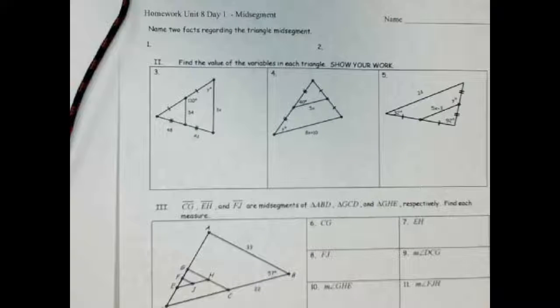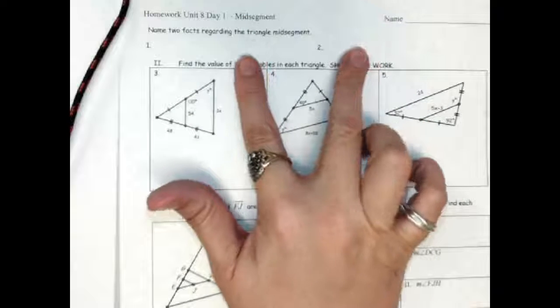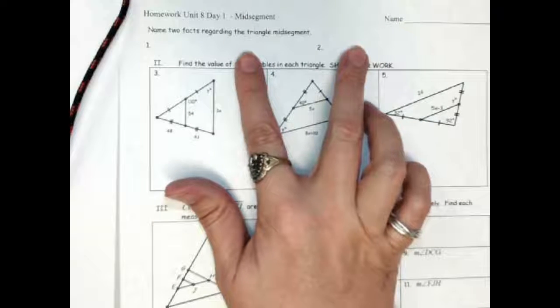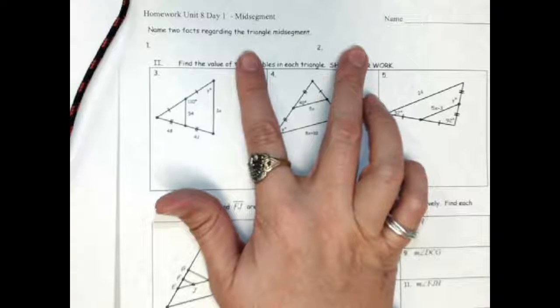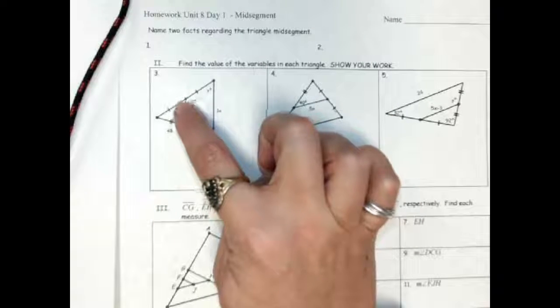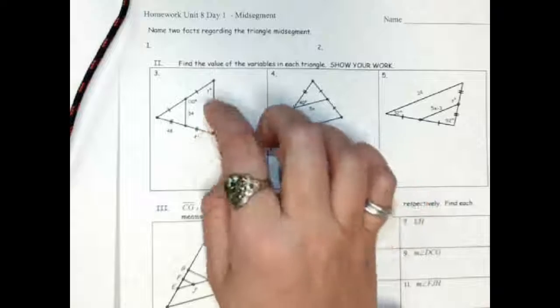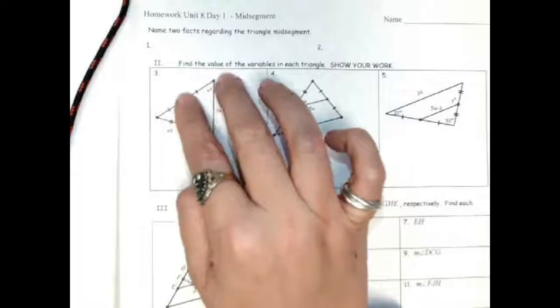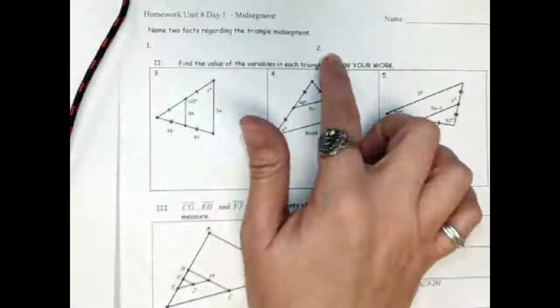Okay, the notes didn't really give a lot of example problems like the ones you're going to see on the homework. So I'm going to give you a couple of hints on a couple of these. First, notice that it asks you for 2 facts. That's the 2 things we said at the end of the notes. What do you know about this side and this side? What do you know about their lengths? And what else do you know about them? That's the 2 facts you need here.